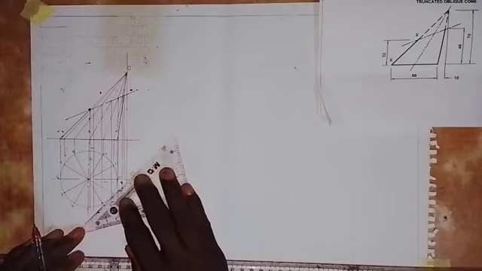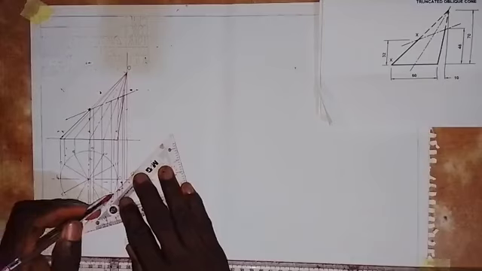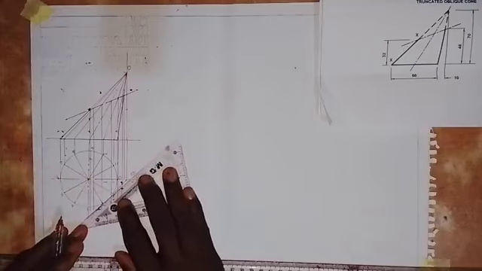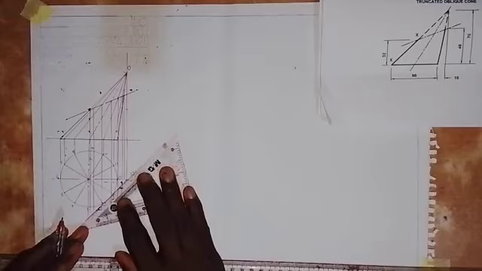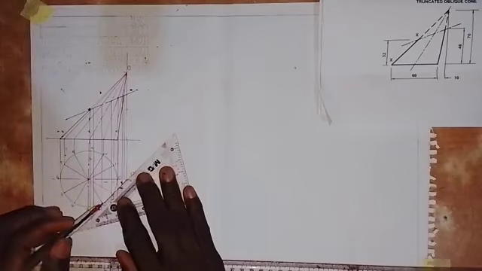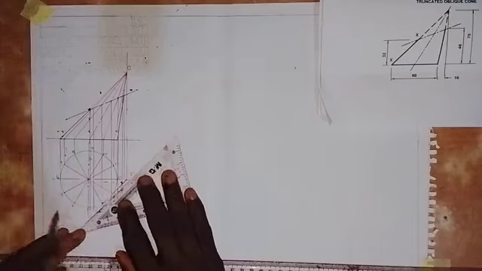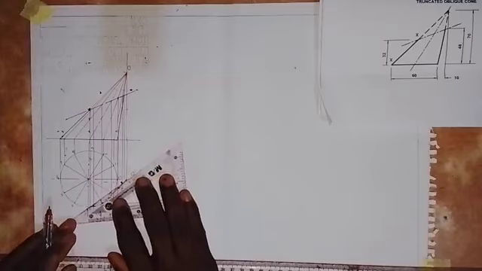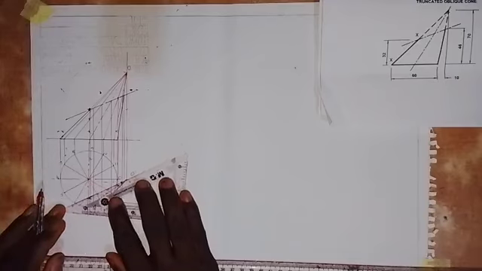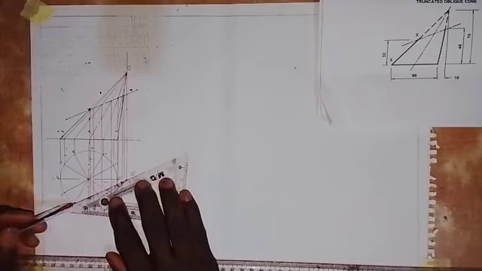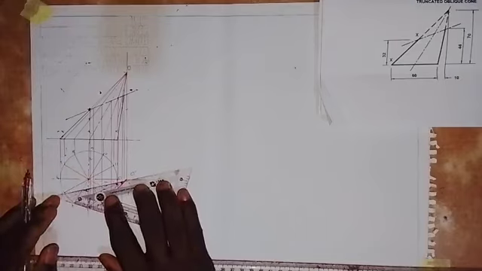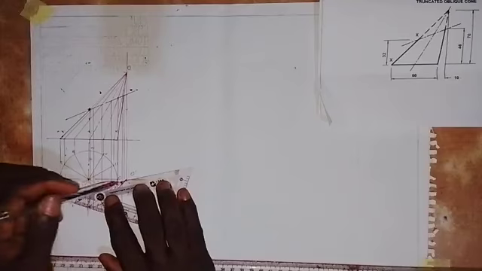So if I do that for 1, I draw a line from here to here. Also for 2, draw a line from here to here. Then for 3, we draw from here. Then for 4, we have this. Then for 5, we draw from here to here.